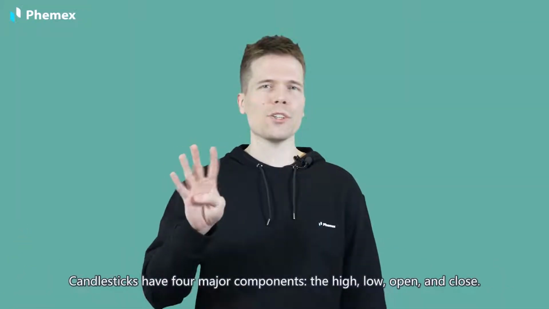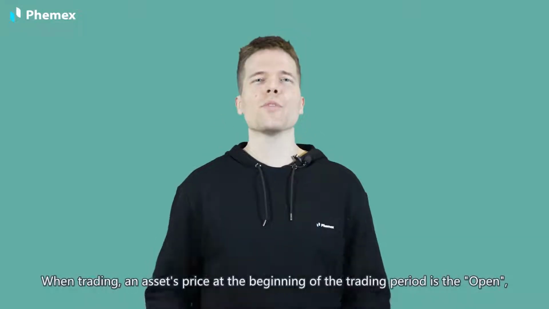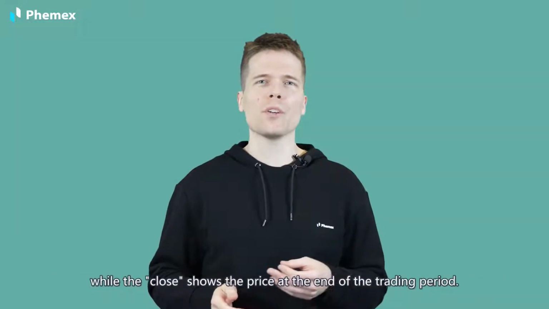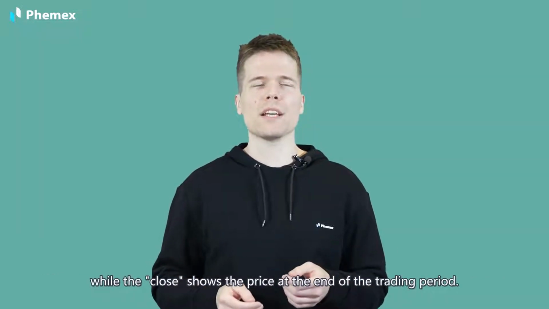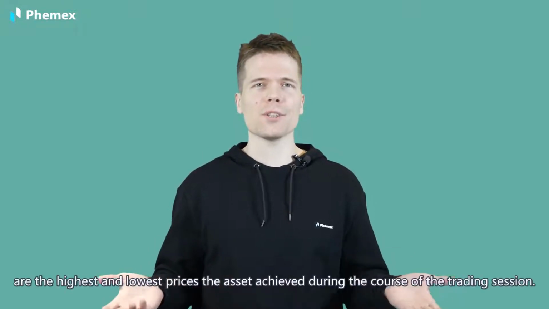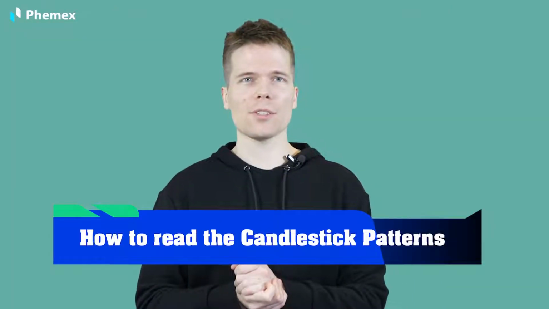Candlesticks have 4 major components: the high, low, open, and close. When trading, an asset's price at the beginning of a trading period is the open, while the close shows the price at the end of the trading period. High and low, on the other hand, are the highest and lowest prices the asset achieved during the course of the trading session. So let's talk about how to read the candlestick patterns.